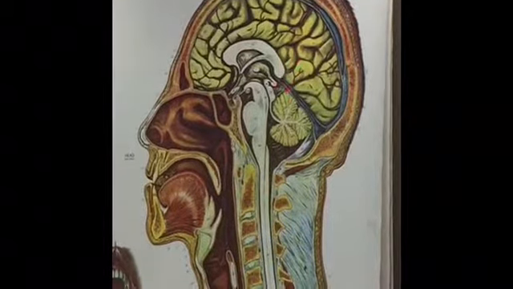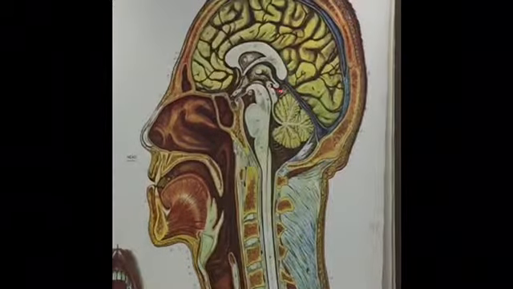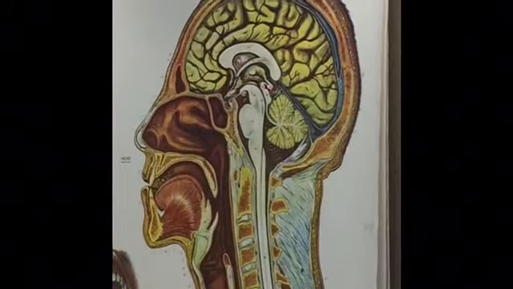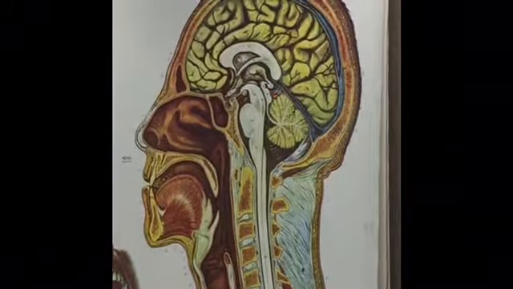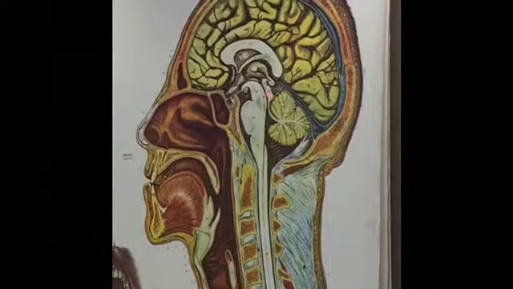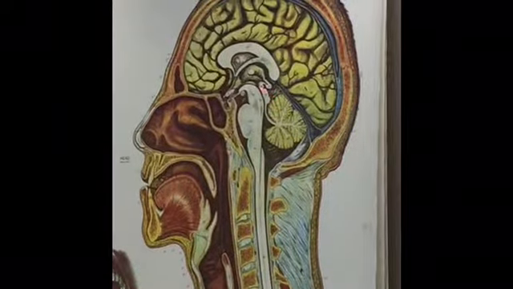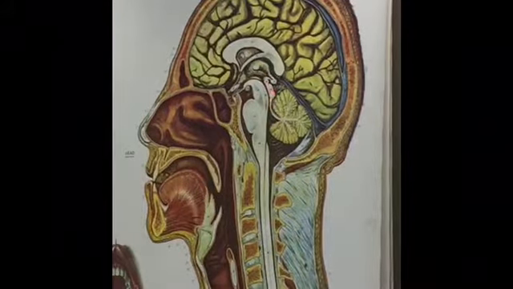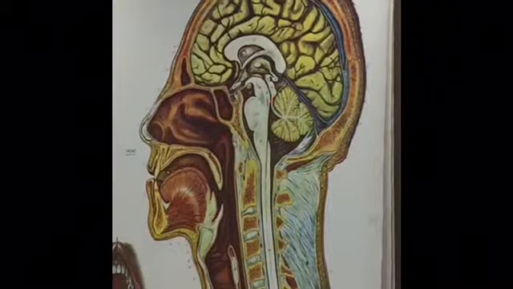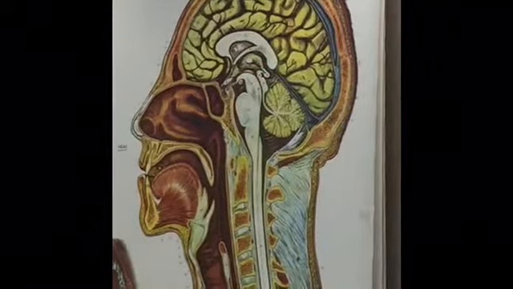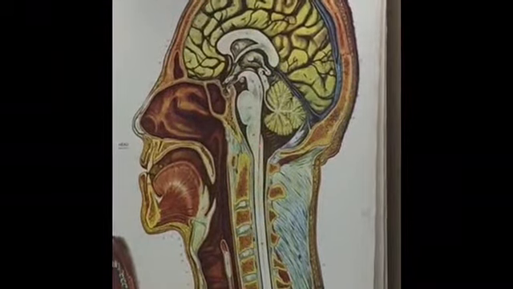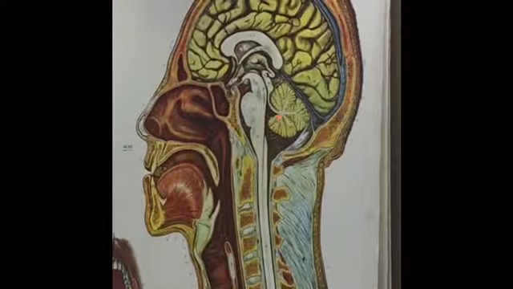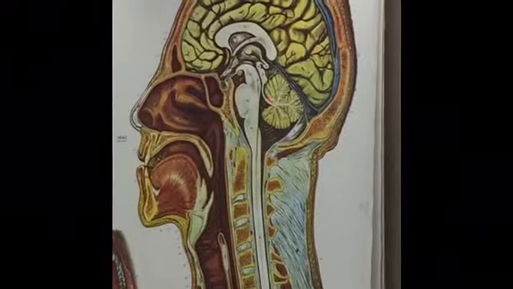I do like these reflex centers too. What's the upper one called? Superior colliculus for visual reflexes. Inferior colliculus for auditory reflexes. That little passageway that can get pinched off is called what? Central canal. Cerebral aqueduct, right? Central canal would be down here. Cerebral aqueduct leads to this space. What's that space called? Fourth ventricle.